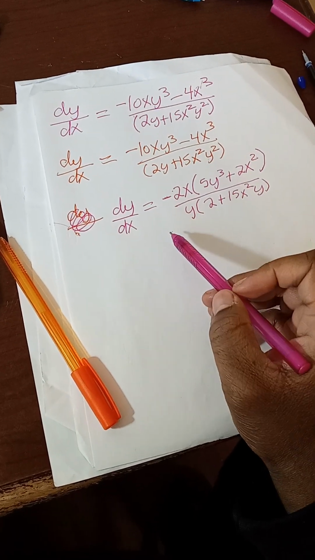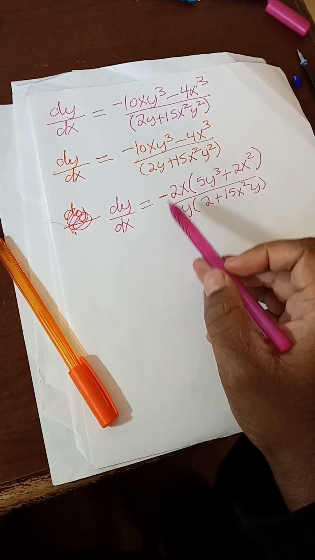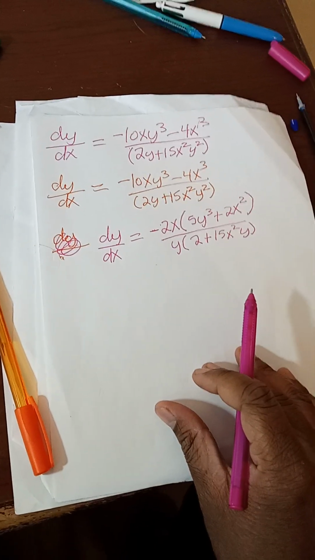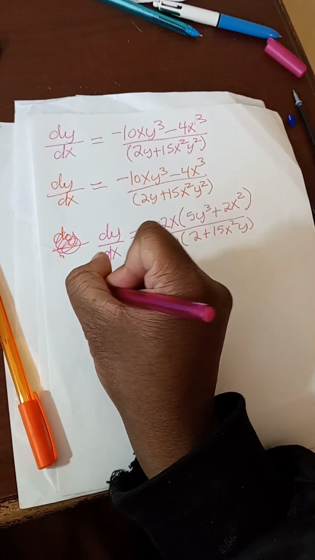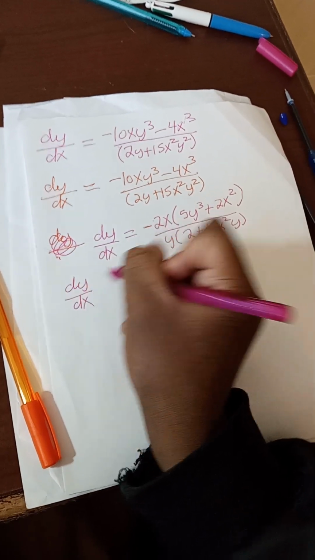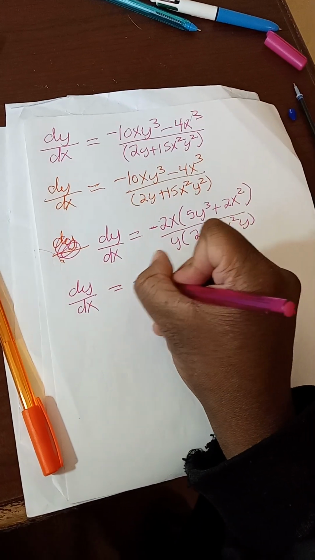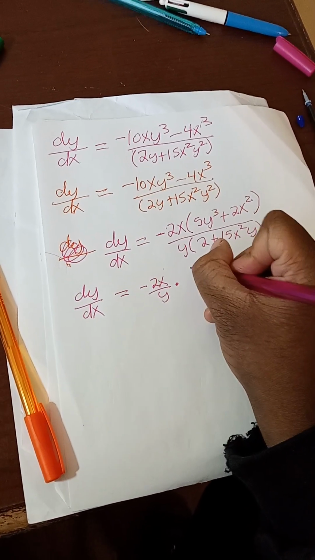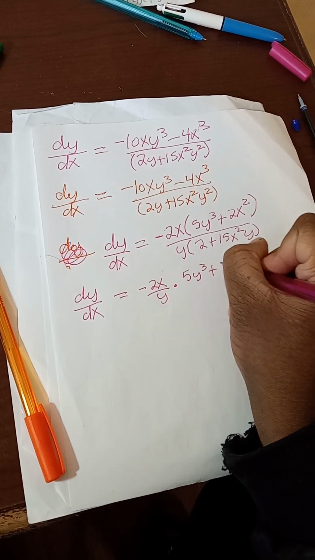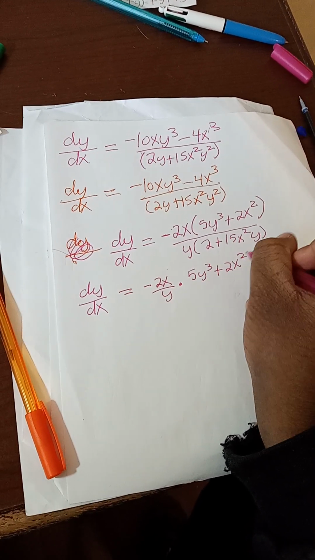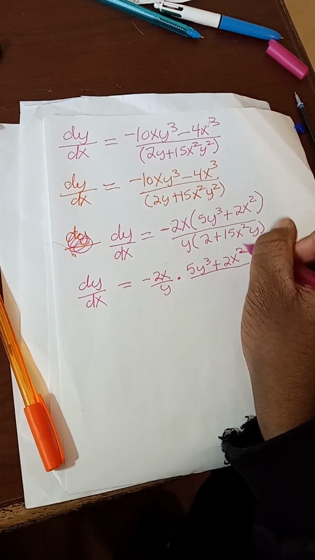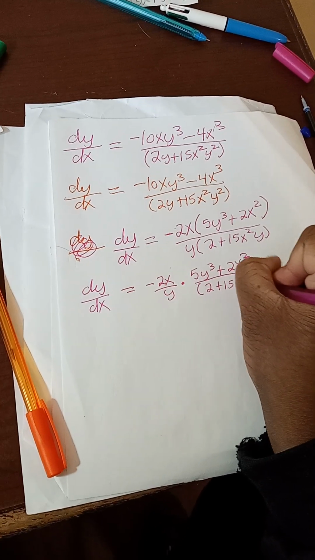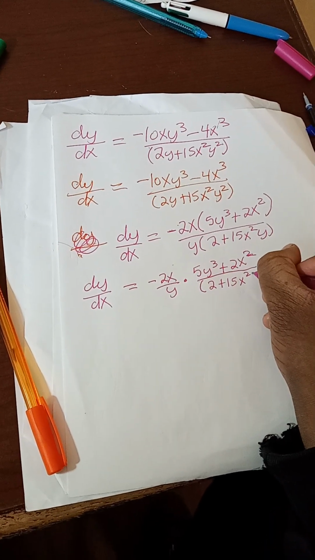Many people will be okay with this being the final answer and even the step before. But if we want to be a little bit more fancy, we could even break it down to this. dy divided by dx is equal to negative 2x divided by y times 5y cubed plus 2x squared divided by 2 plus 15x squared y.